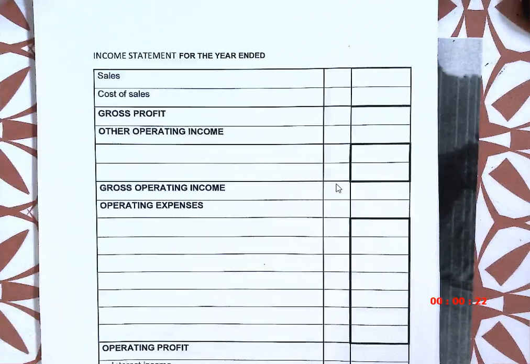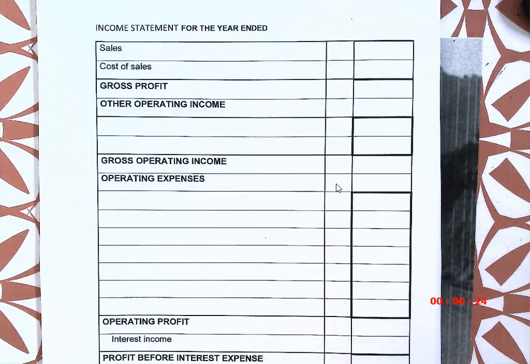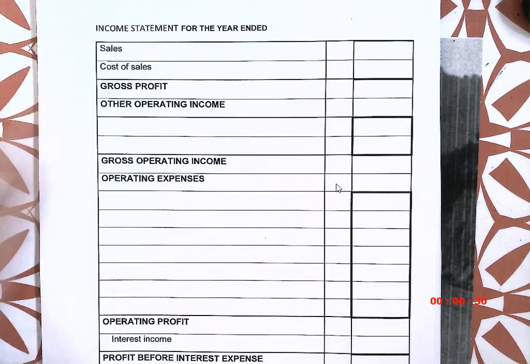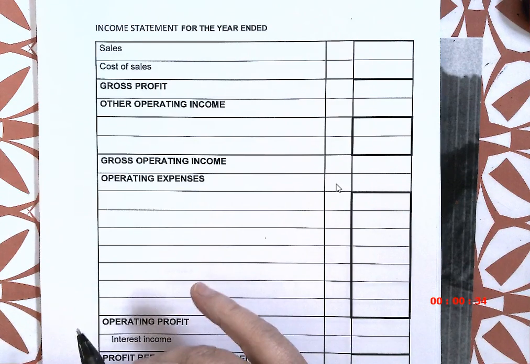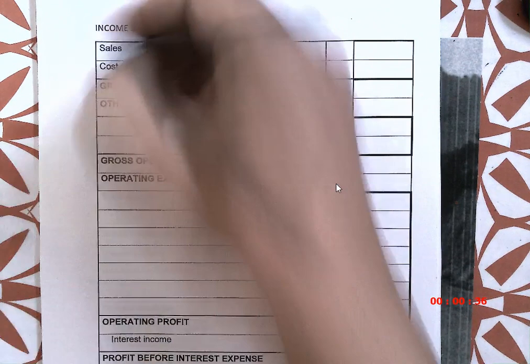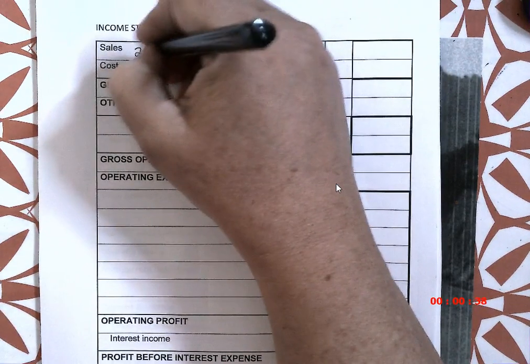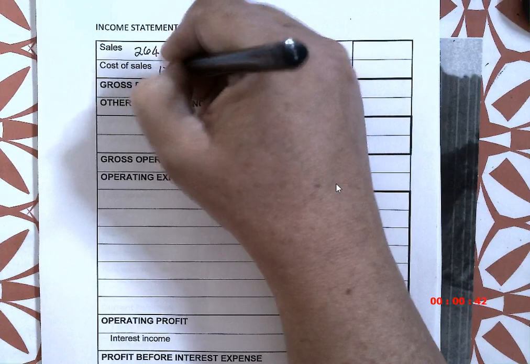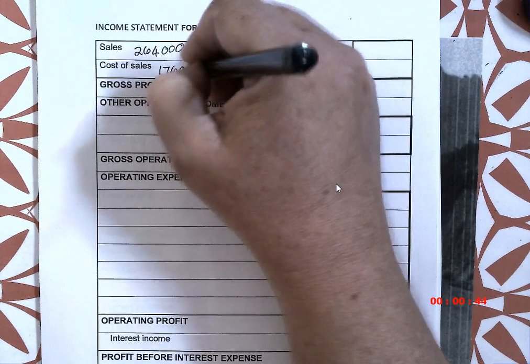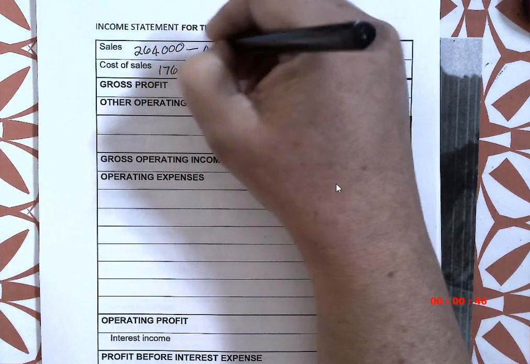I like to first just fill in the skeleton. So I'm going to use the nominal accounts for the income statement. Before I even look at the adjustments, I know my nominals: I've got sales 264, cost of sales 176, debtors allowance 45.2.